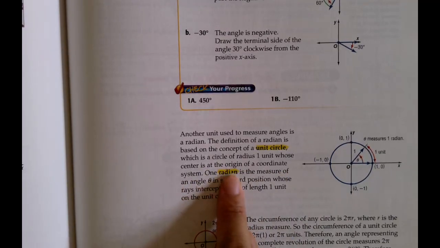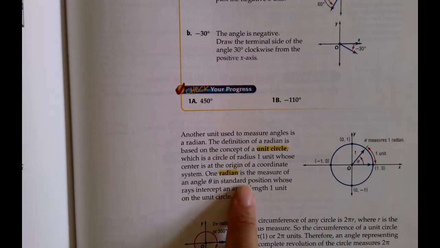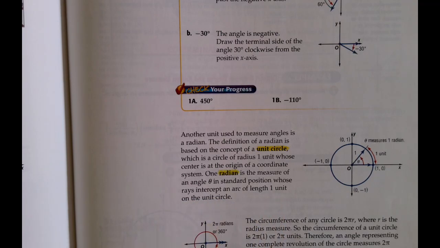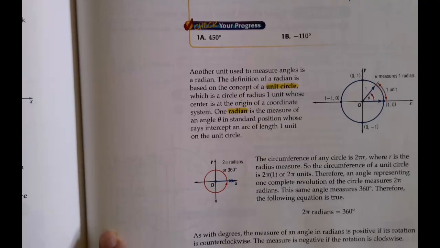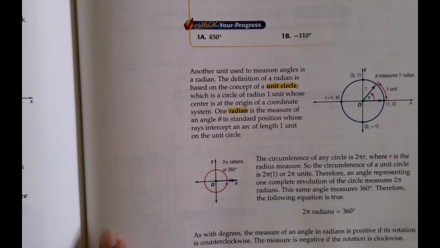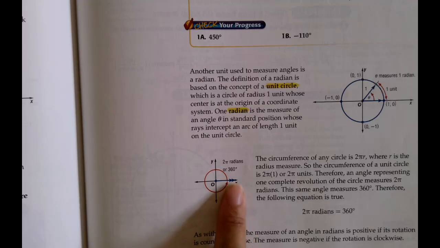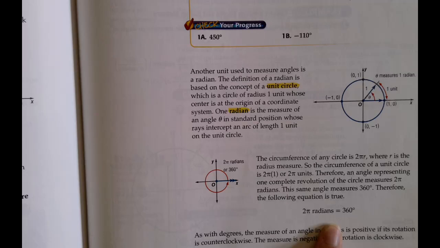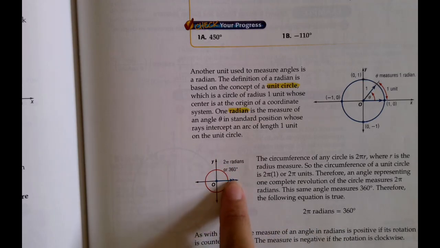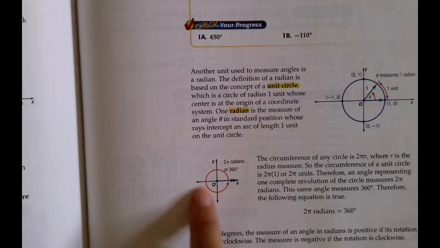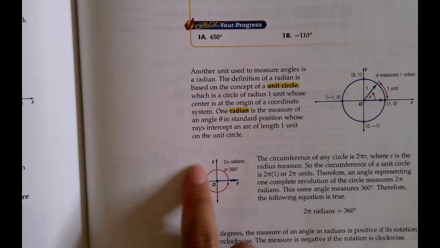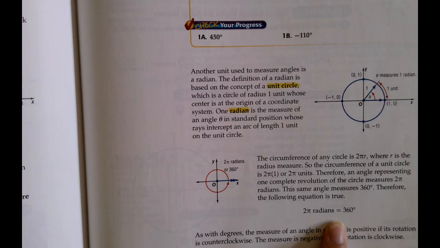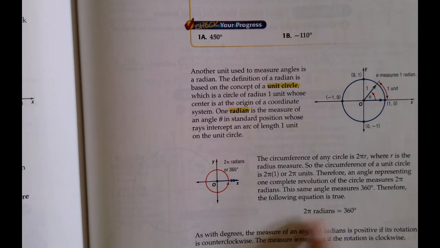And so 1 radian is the measure of an angle in standard position whose ray intercepts an arc of length 1 unit on the unit circle. Okay. So the circumference of any circle is 2 pi r, right? To go all the way around is 2 pi r. And so then 2 pi equals 360 degrees, right? So it's based off of the circumference of a circle, which is 2 pi times your radius, right? So all the way around is 360. So 2 pi radians is 360, or 2 pi is 360.